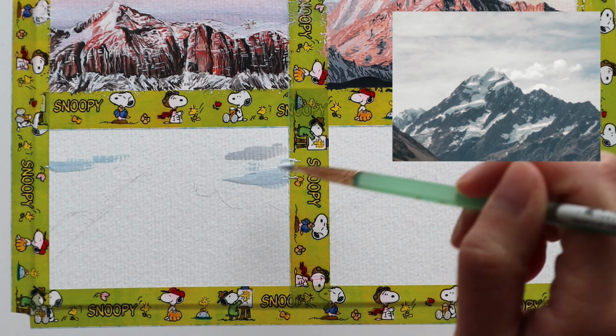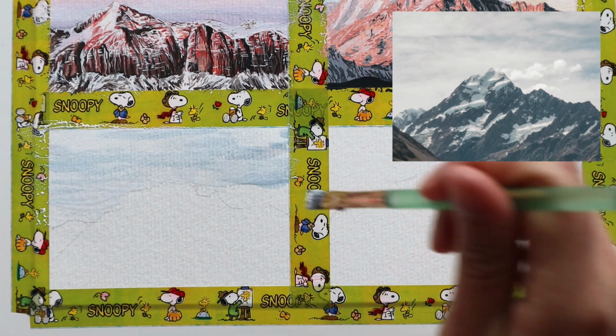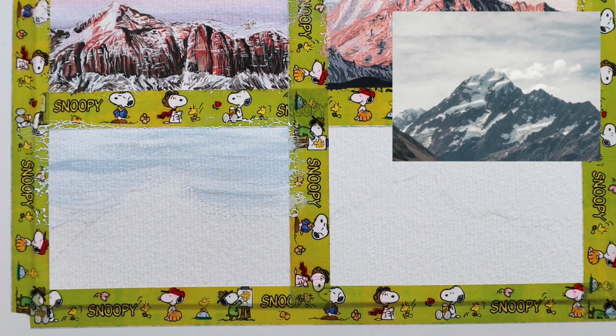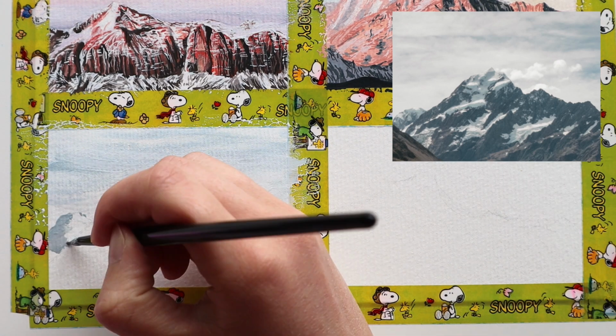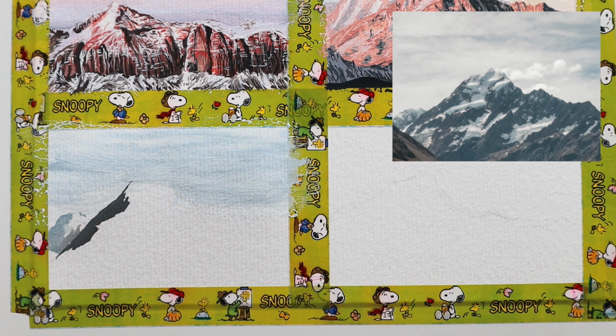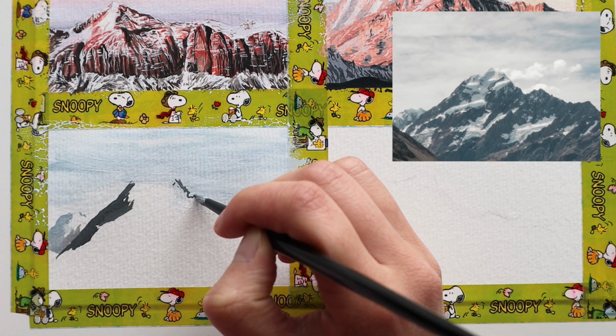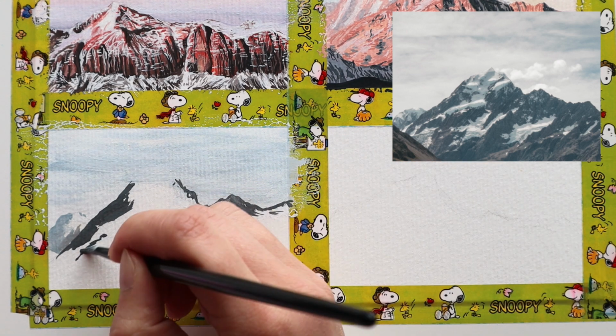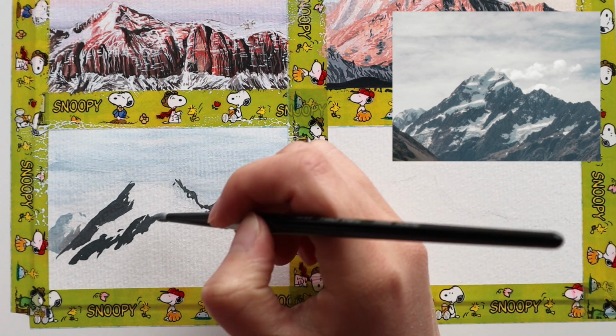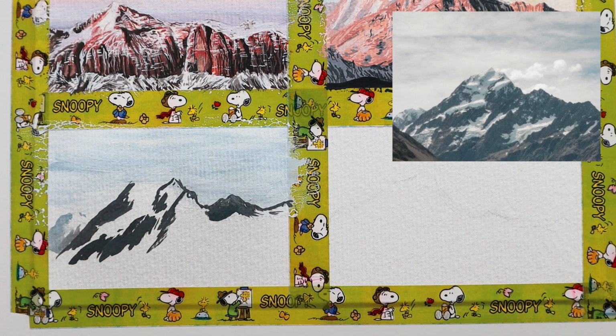The third painting was also quite straightforward. If we analyze the reference photo, we can see that the brightest planes are facing upwards, so the light source should be coming from somewhere above, more towards maybe the left hand side. A good way to judge values is to squint your eyes.